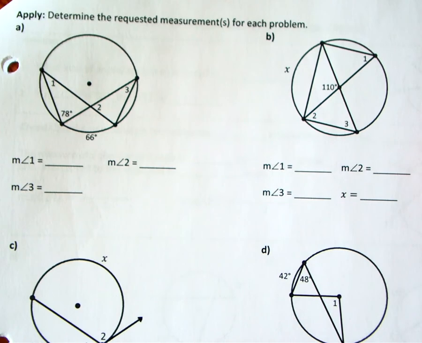Find the requested measures. On our first one, now would be a really good time, if you have not yet paused it, to try it on your own. I strongly recommend that you do that.